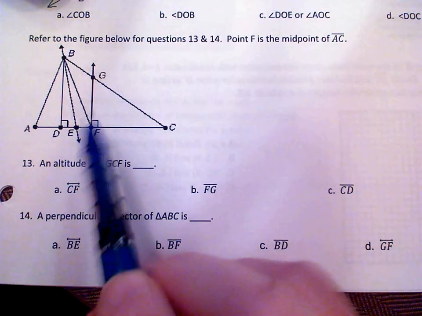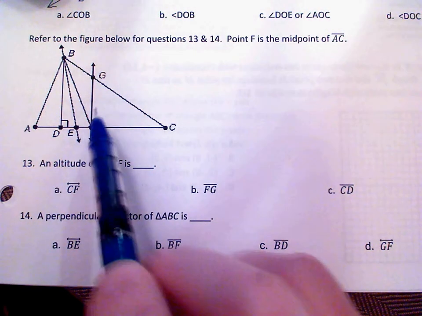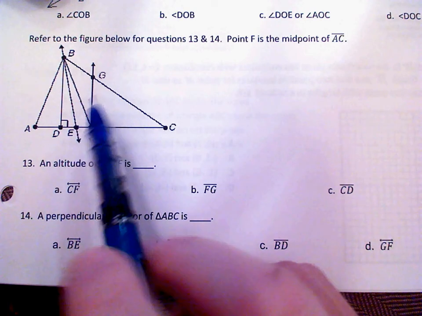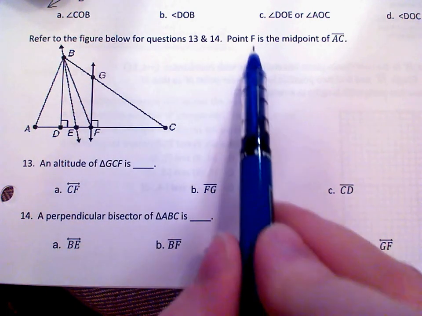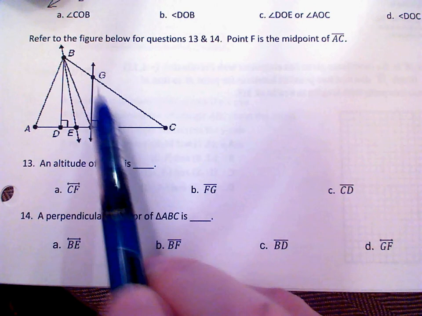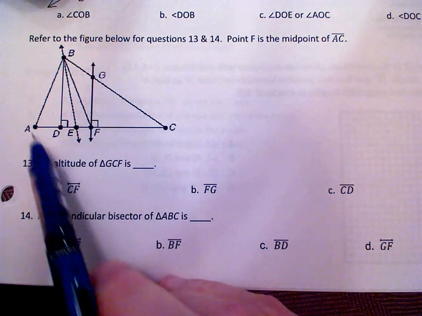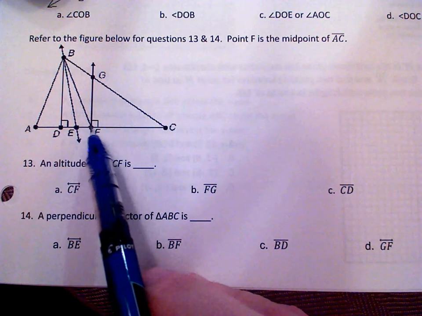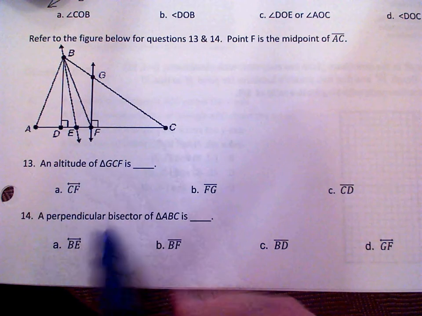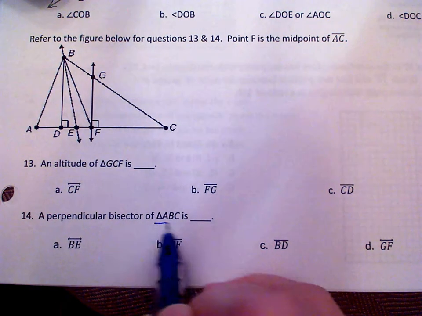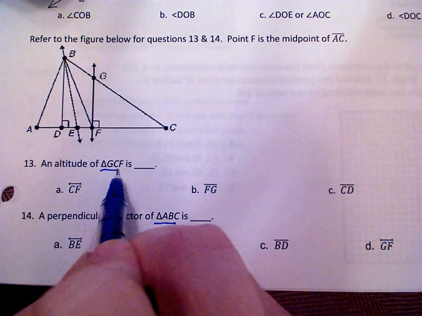Number 14 is using the same figure that was used in number 13, where we were given that point F is a midpoint of segment AC. So that tells us that segment AF is congruent to segment FC. In number 14, we're asked about a different triangle than we were in number 13.